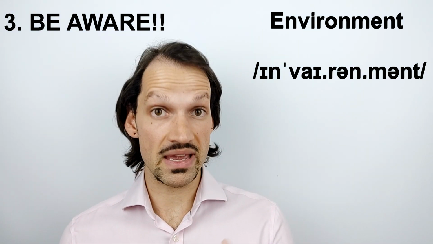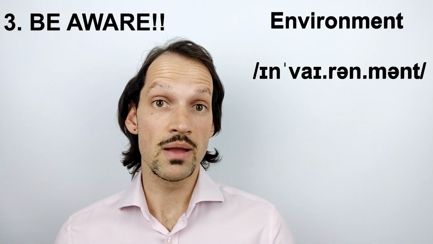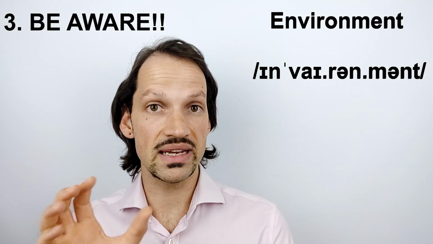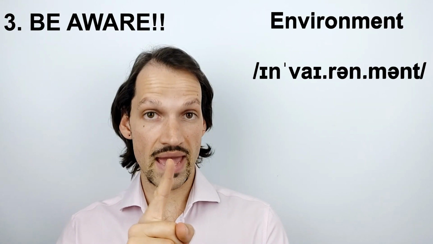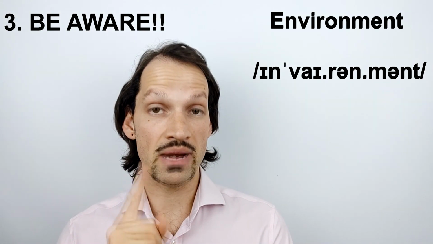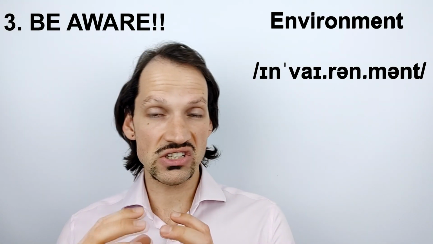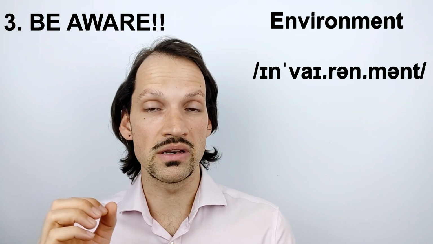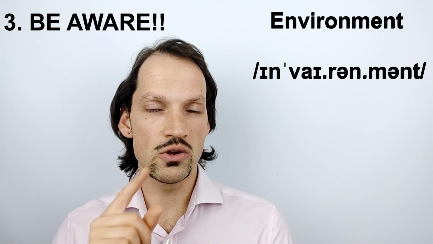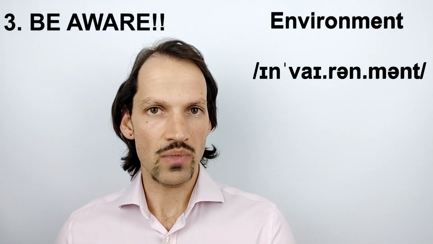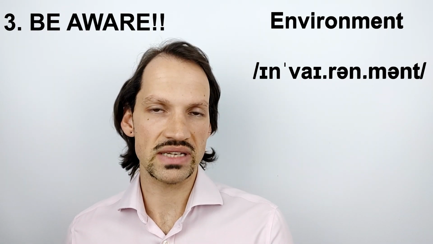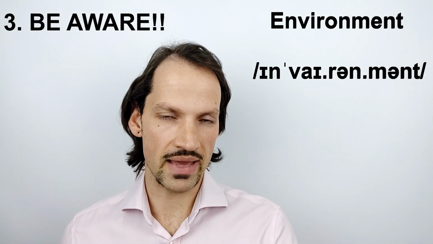An example of this would be in this word environment. To make this word easier to say, a native speaker might turn that N at the end of the last syllable into an M sound. So essentially what you'd get is environment, environment. You're losing the N, you're getting a slightly longer M sound instead, and that would make this word a lot easier to say, environment. Okay.